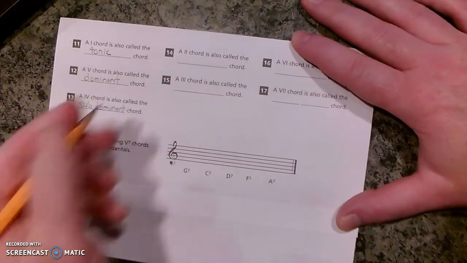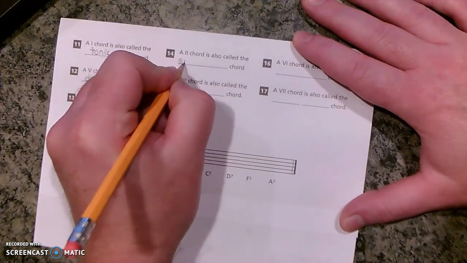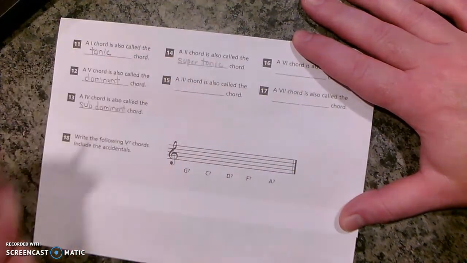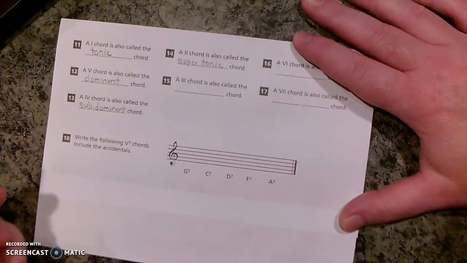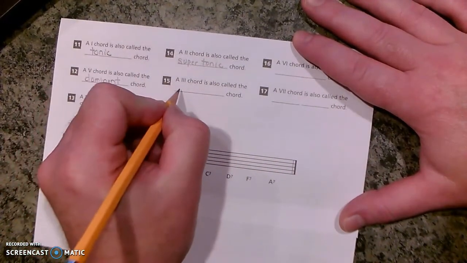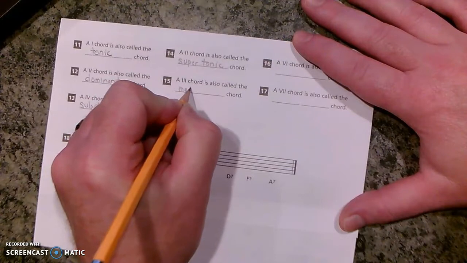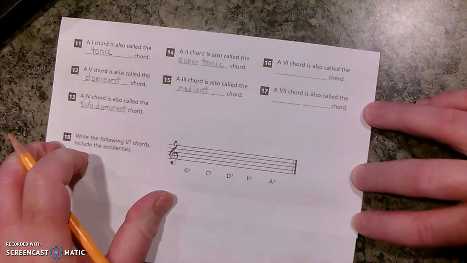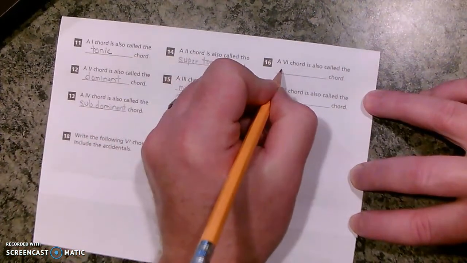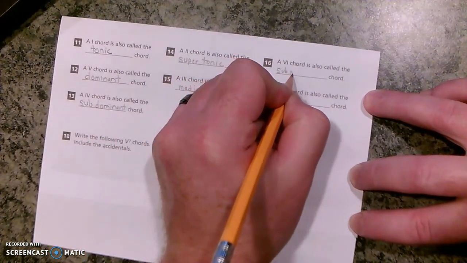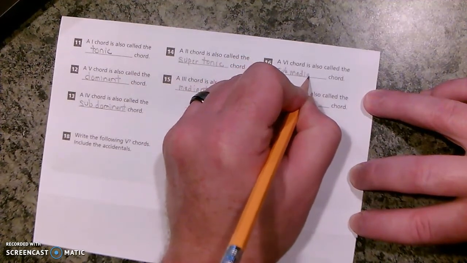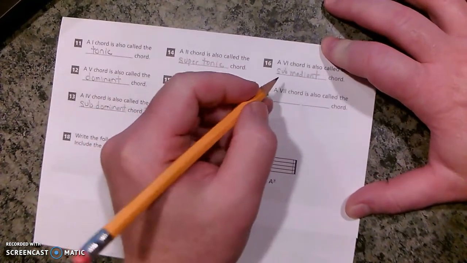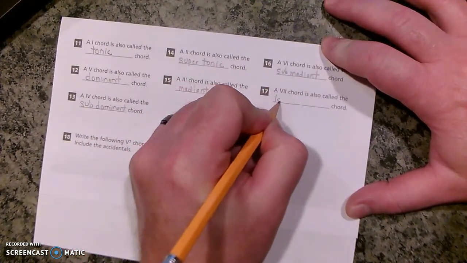Number 14, the 2 chord is also called the supertonic. Number 15, the 3 chord is also called the mediant. Number 16, the 6 chord is called the submediant. And number 17, the 7th chord is called the leading tone.